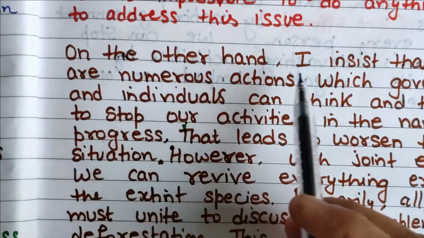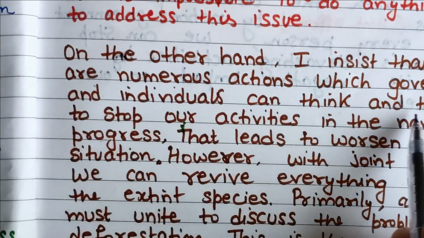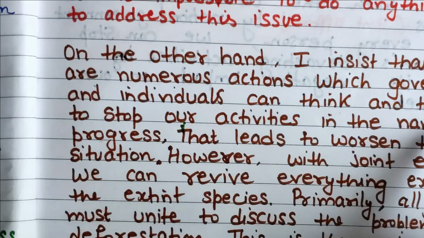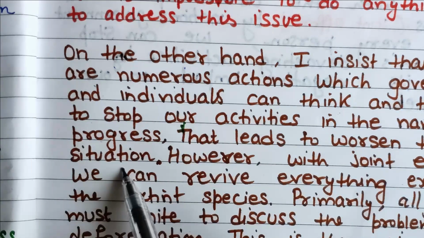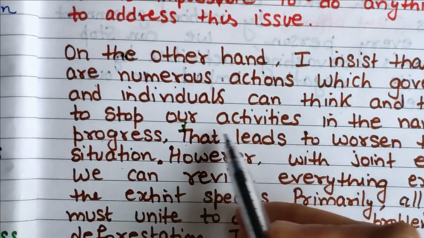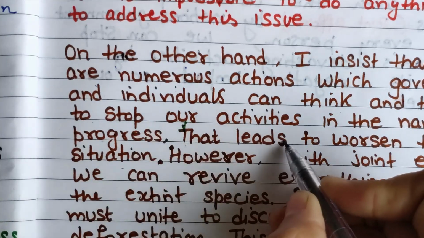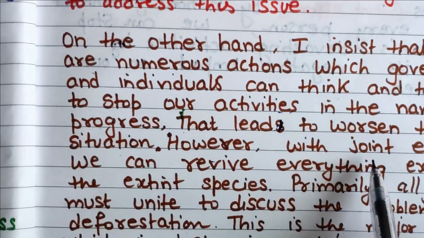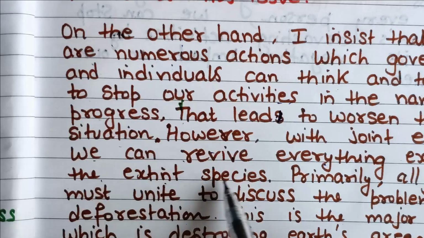On the other hand, I insist that there are numerous actions which governments and individuals can think and take to stop our activities in the name of progress that lead to worsen the situation. You can cut this if you don't want to add this line. Because activities is plural, it is "lead to worsen the situation." However, with joint efforts we can revive everything except the extinct species.